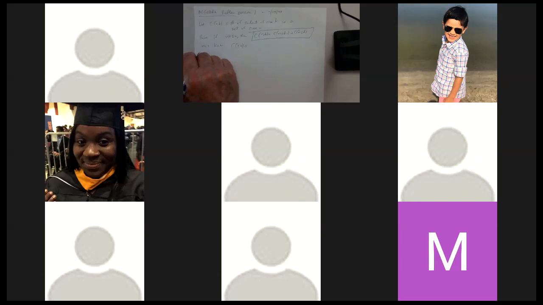If we had the set 1, 2, 3, the subsets of size 2 are 1, 2; 1, 3; and 2, 3. So the number of two-element subsets in a set of size 3 is equal to 3.